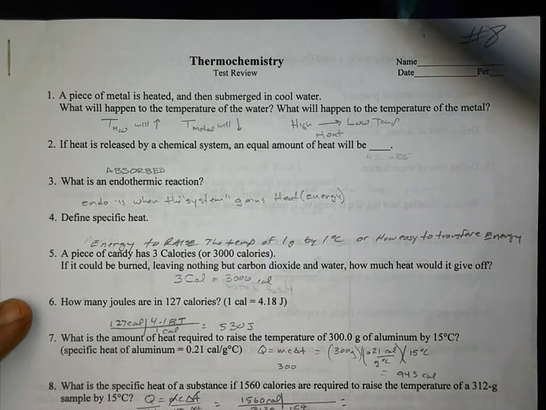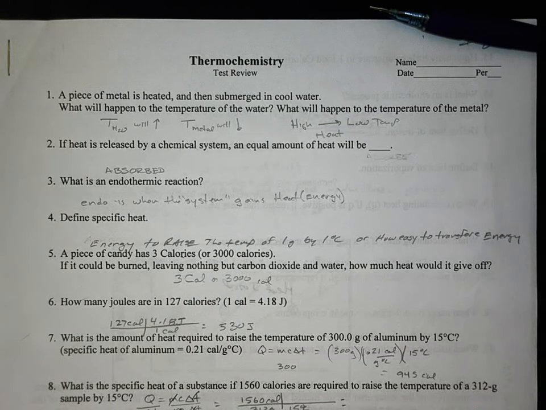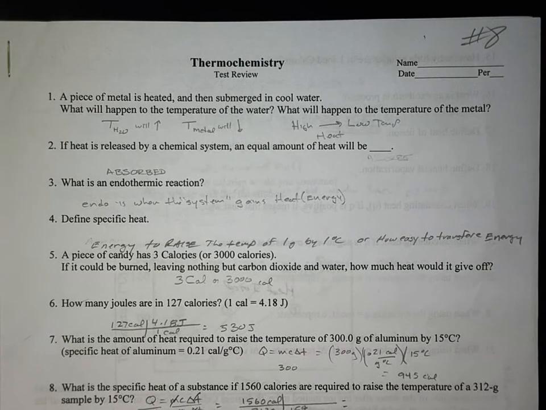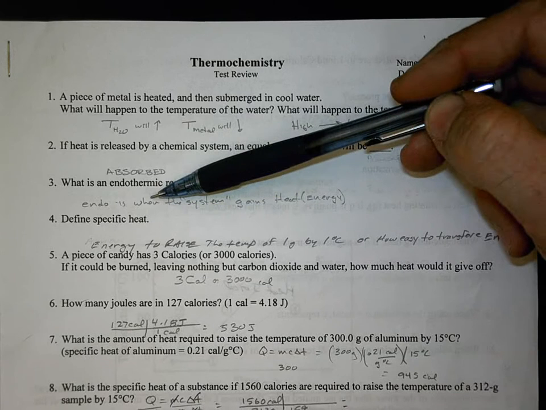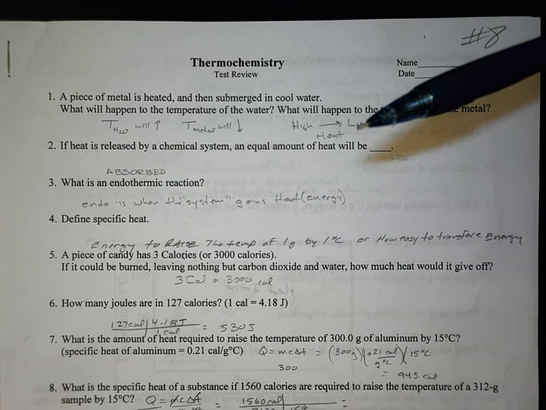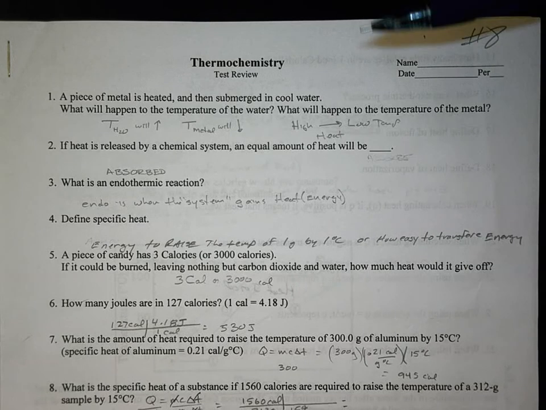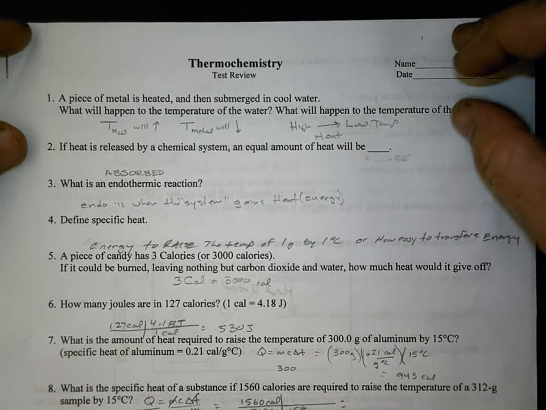So you have to be careful, because when the system gains heat, for example, if in a chemical reaction you feel coldness after the reaction occurs, the system would be the chemicals, they will be gaining heat, it'll feel cold to us.